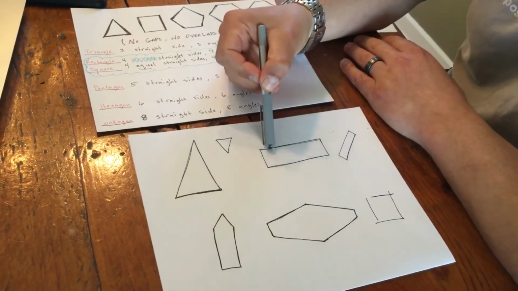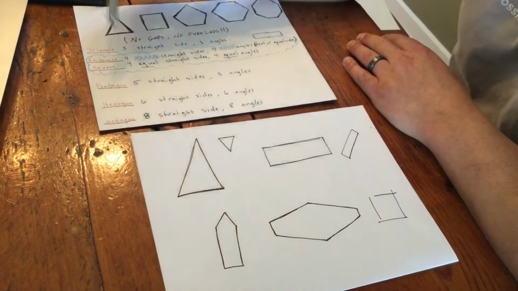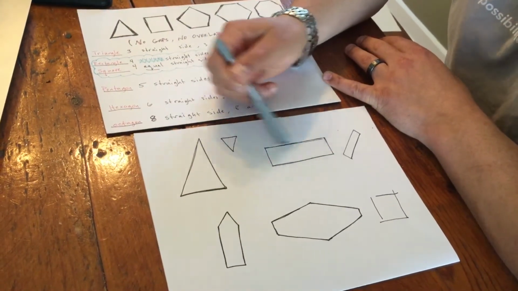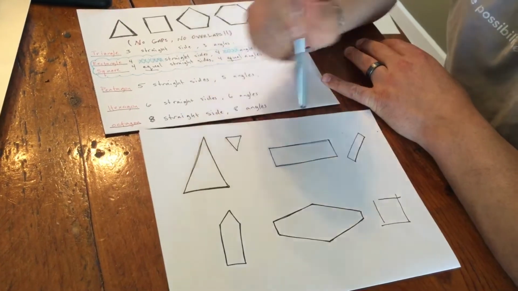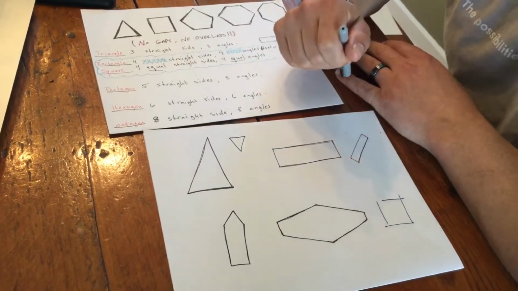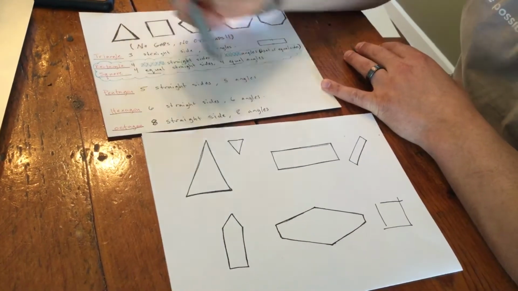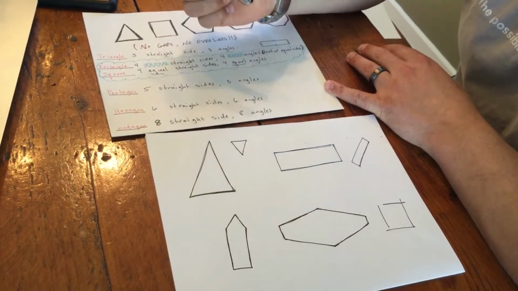Now this shape here, is it a square? Well, the square has 4 equal straight sides. Is this side the same size as this side? No. So right there, this cannot be a square. But is it a rectangle? It has 4 straight sides. 1, 2, 3, 4. Yes.